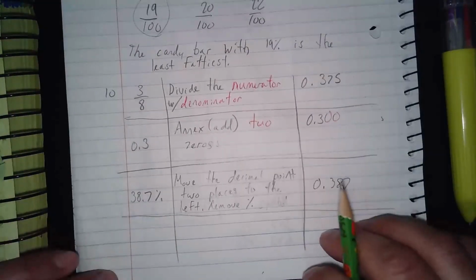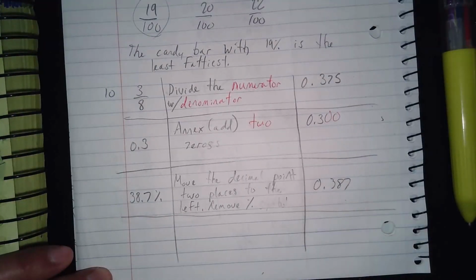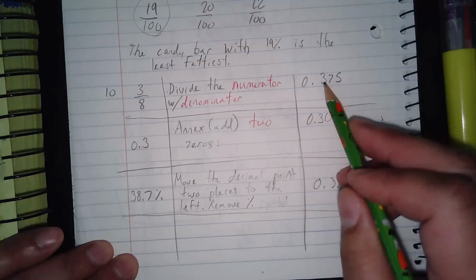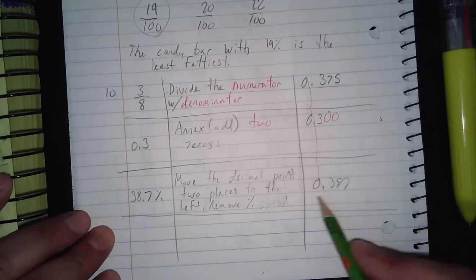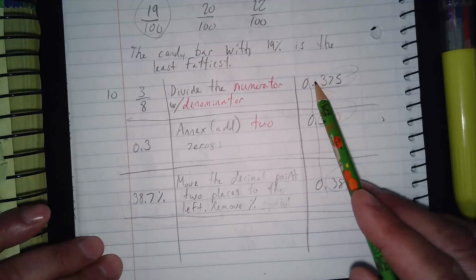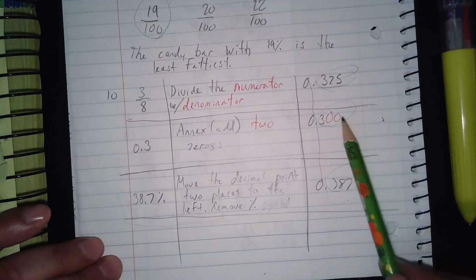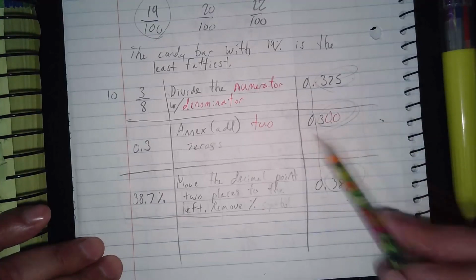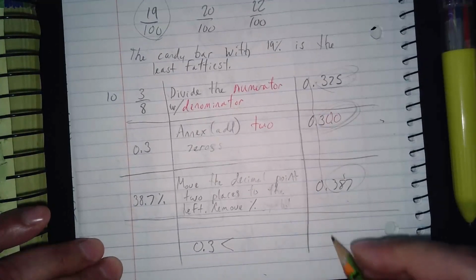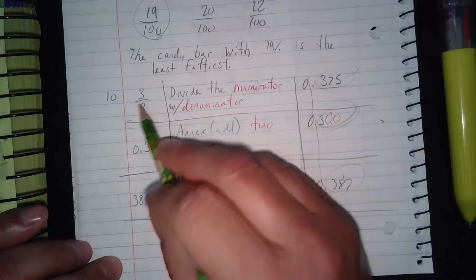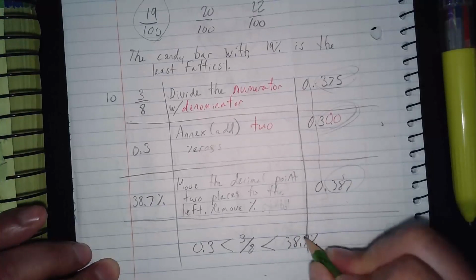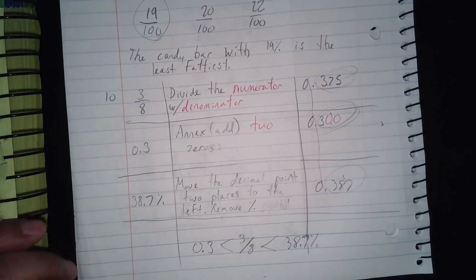Okay, so if we do that, we should be able to see which is the smallest, which is the greatest. Okay. For a moment, let's look at the whole number. We have 0. So they all are 0 as a whole number. To compare them, we look at this. Ignore the decimal point, ignore the 0. We have 375, 300, 387. Okay, we can see that this is the smallest. So 0.3 is less than, the next biggest one will be 375, but that's 3/8. And then that means the last one is 38.7%. And there we go. Hope this helped.